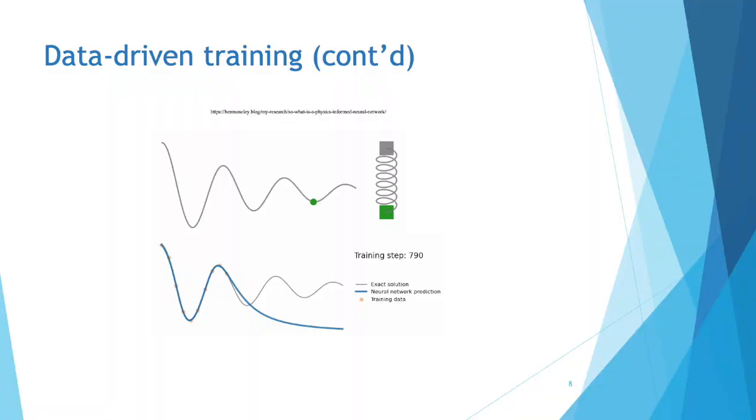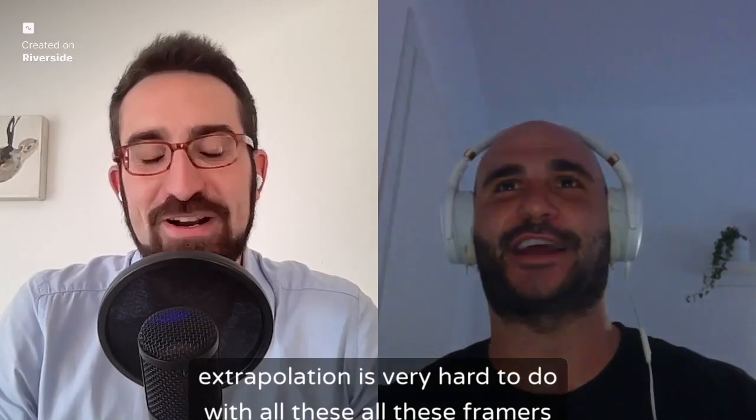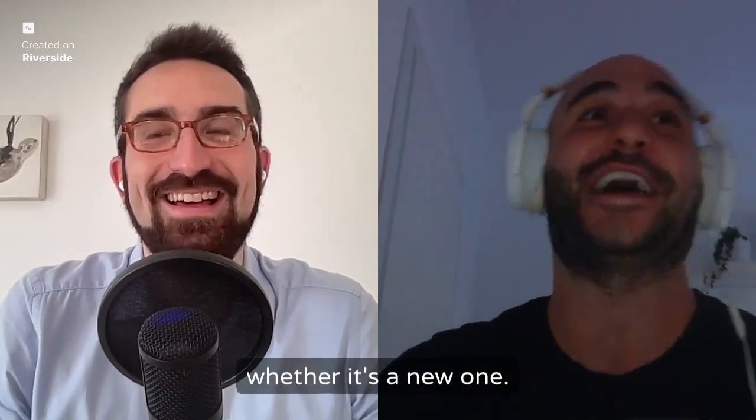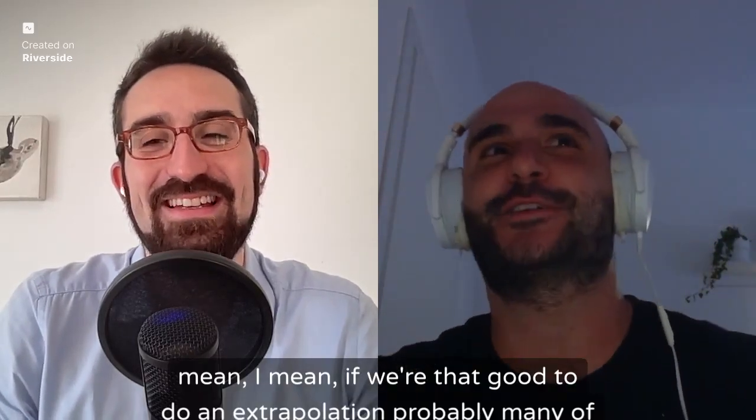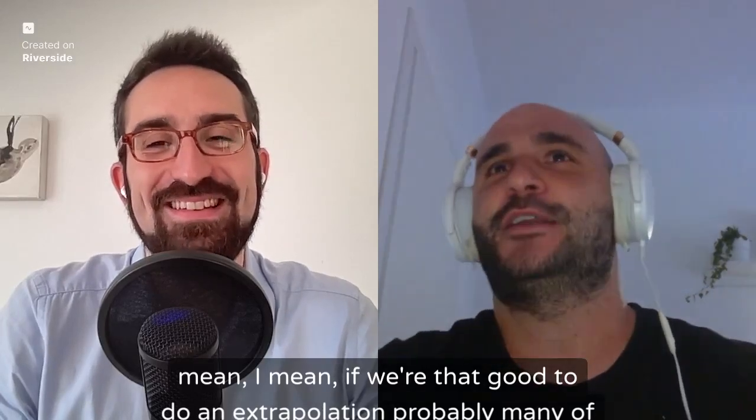And then clearly the network, let's say the data-based network, not a PINN, doesn't have enough data to understand that these things will continue, but it thinks there is a single damping, because what it has seen in the past is just one damping, and so it says, okay, this is going to continue. Exactly. And then the network should try to extrapolate because you don't have enough data, and we all know how extrapolation is very hard to do with neural networks, but also for humans. Yeah, absolutely. If we were that good at extrapolation, probably many of us would win the lottery.